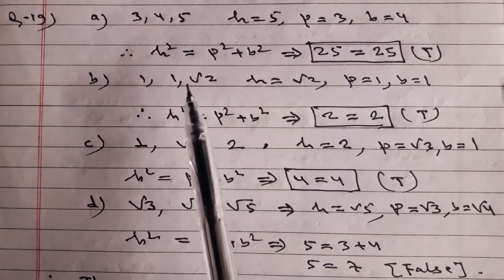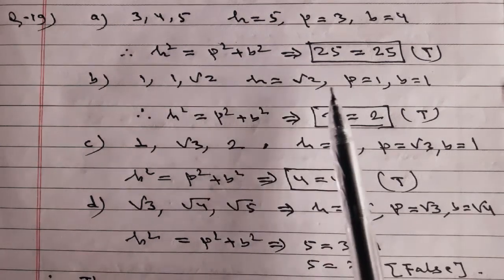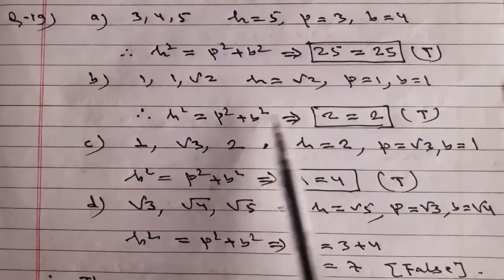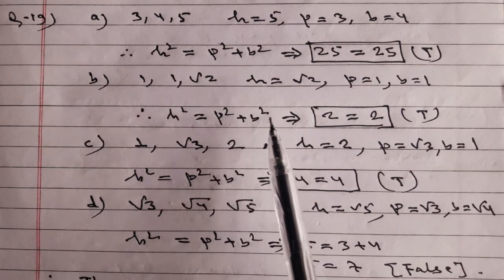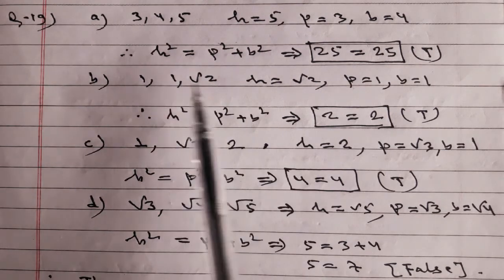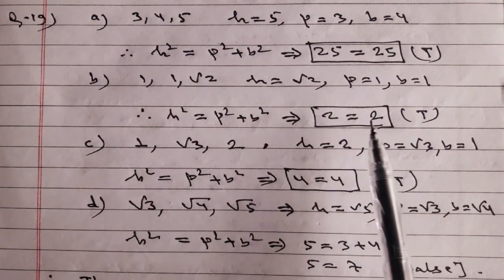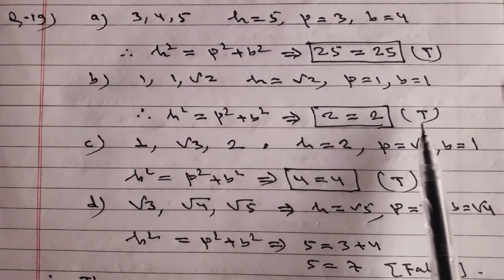Similarly, 1, 1, root 2, taking root 2 as the hypotenuse and the other two sides as perpendicular and base, and using the Pythagoras formula. So the three numbers 1, 1, root 2 also satisfy the Pythagoras formula, because we get the value 2 is equal to 2.